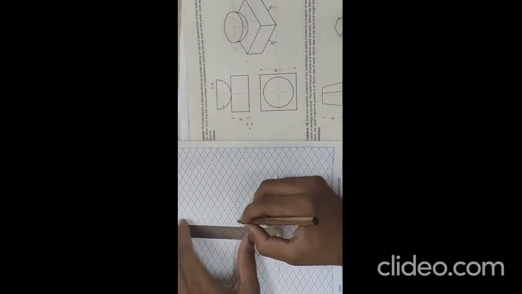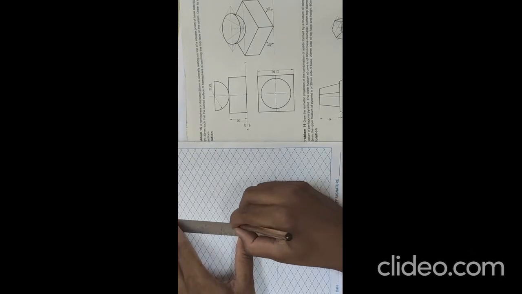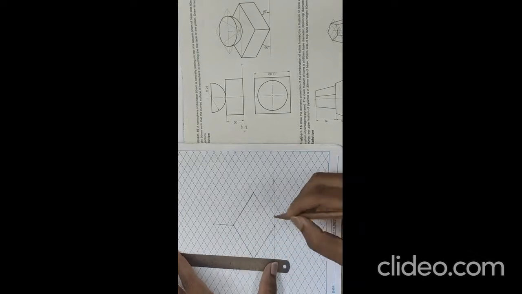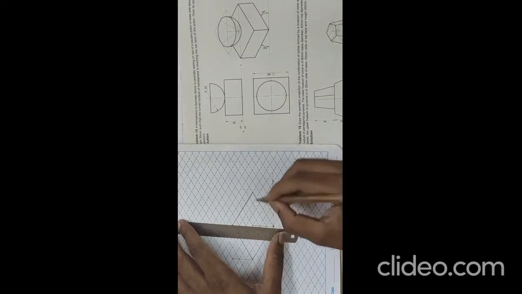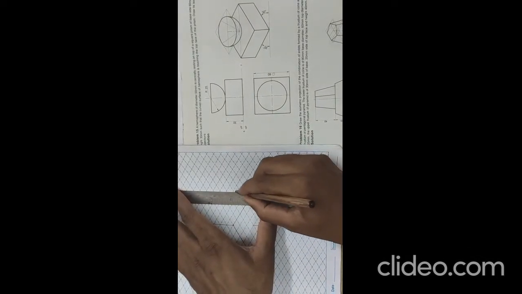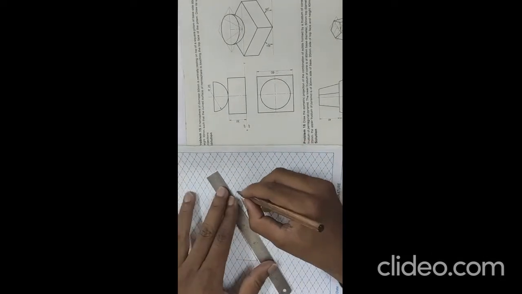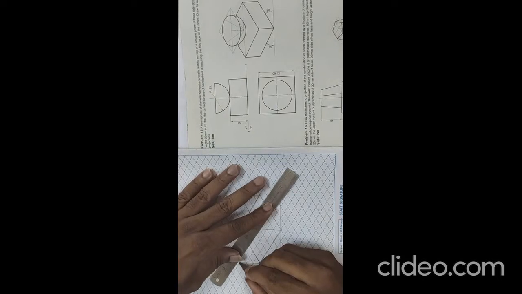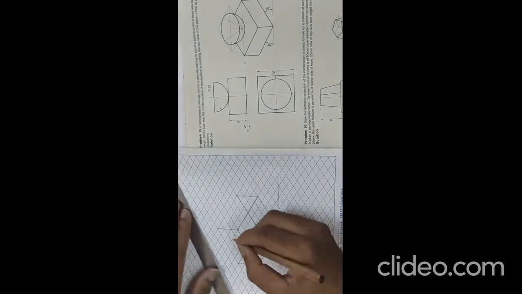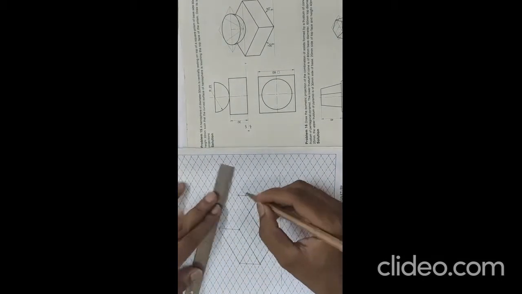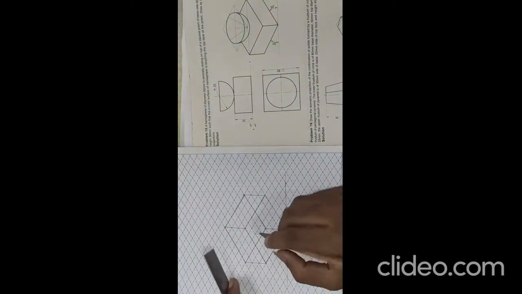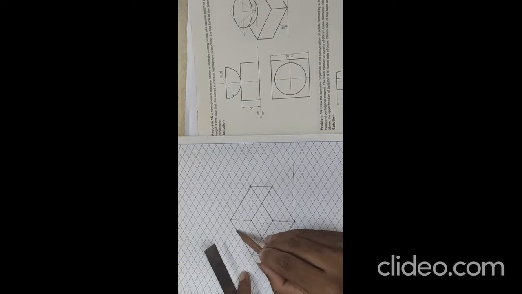I have to raise 3 boxes. 1, 2, 3, at each corner. Okay, join these edges. This is the top face of the square prism. Only consider this square.